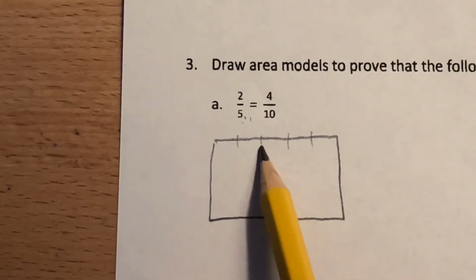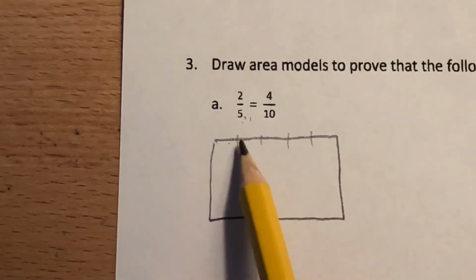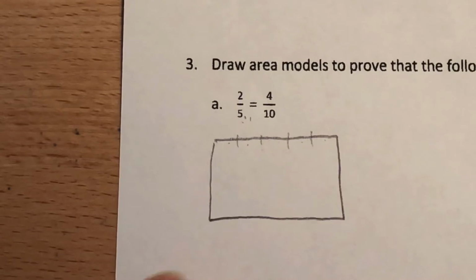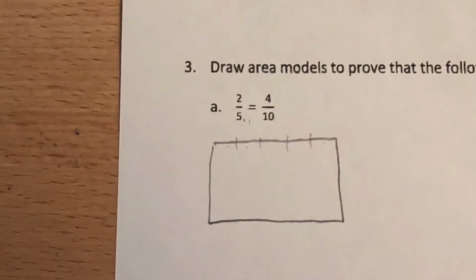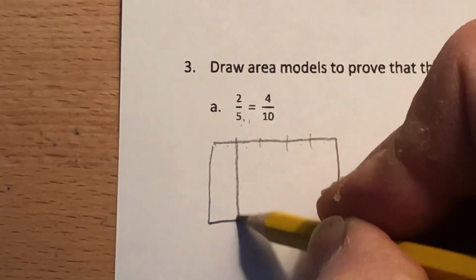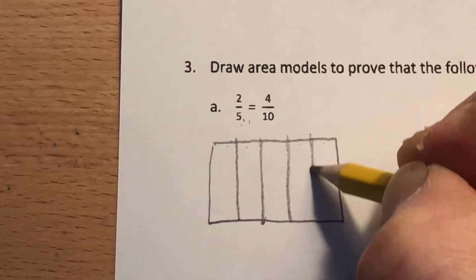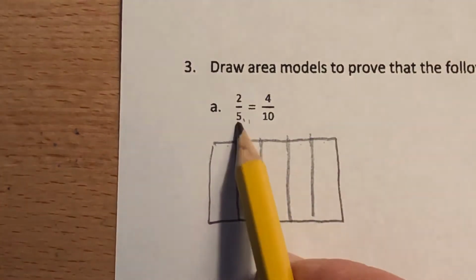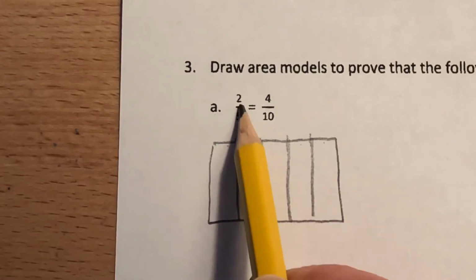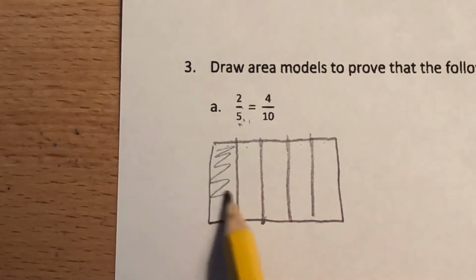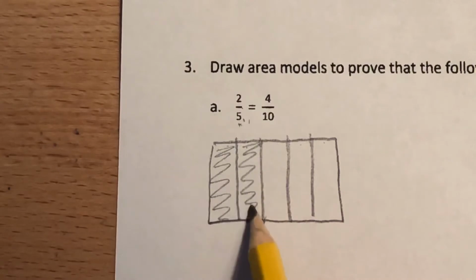But I like that spacing, and if I count the spaces, 1, 2, 3, 4, 5, there's 5 spaces, which is my fifths. So now I can just drag my lines down to the bottom like that, and I have fifths. Great, just like this one asked me to. Now I need to shade in 2 of them. So 1, 2/5, just like that.